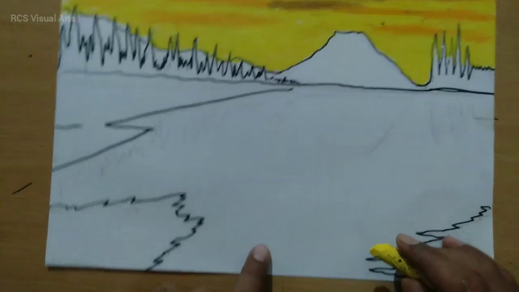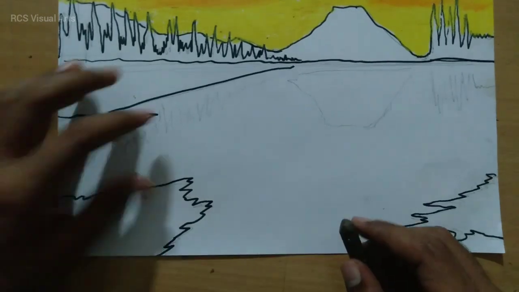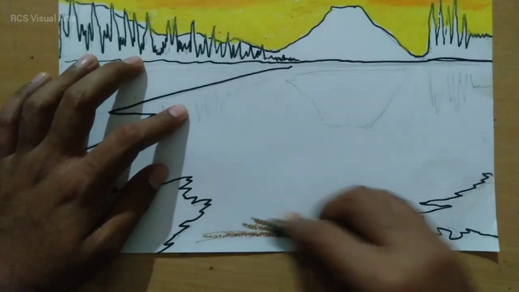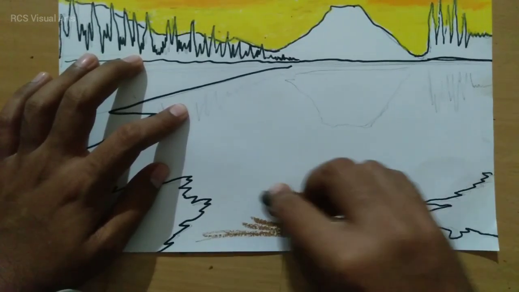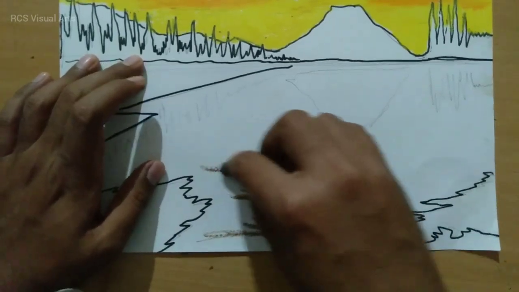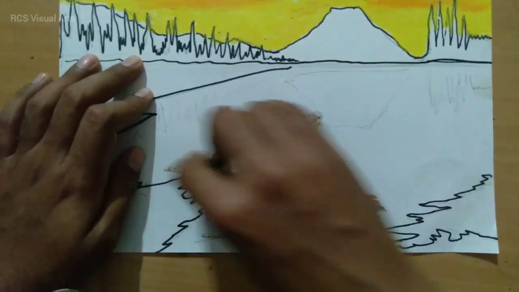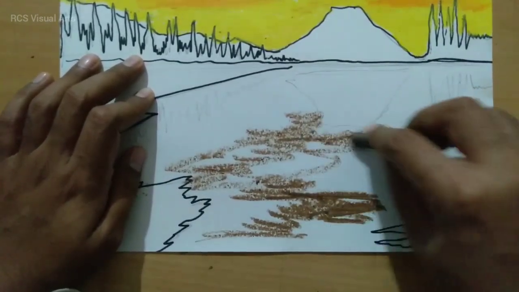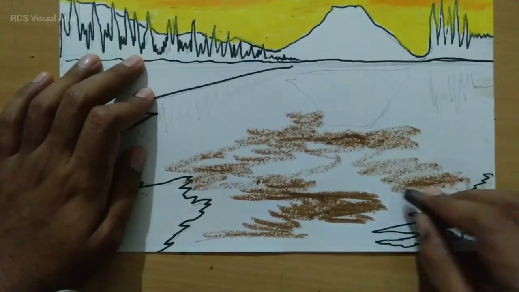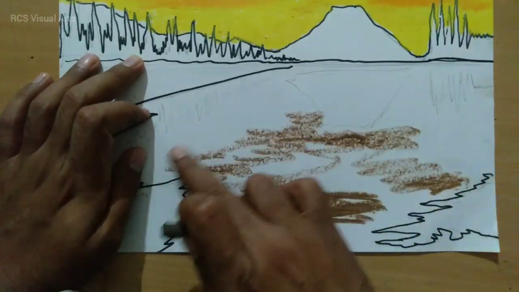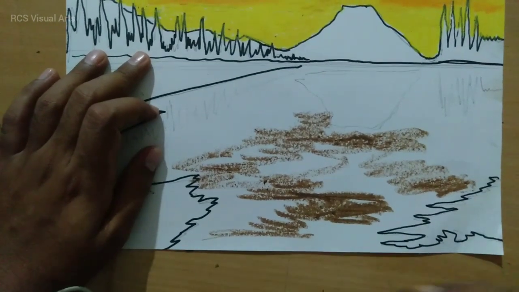First we have to start from here with dark brown, filling dark brown here down, almost this much area. I am filling dark brown like this much area and the above portion I am leaving white to fill orange and yellow.